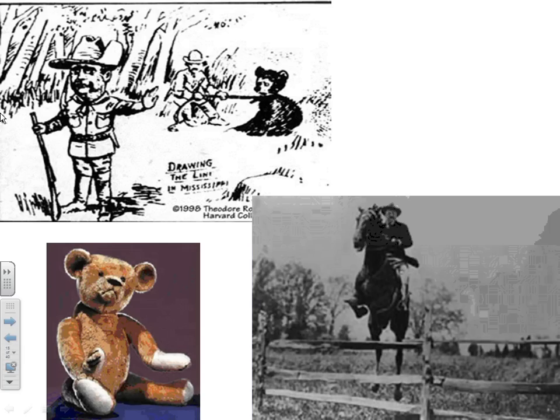Some more pictures of Teddy Roosevelt. You can see him here riding horseback, and equestrian riding was something that he was expert at. He's probably one of the most physically gifted and athletic presidents that we've ever had in the White House.